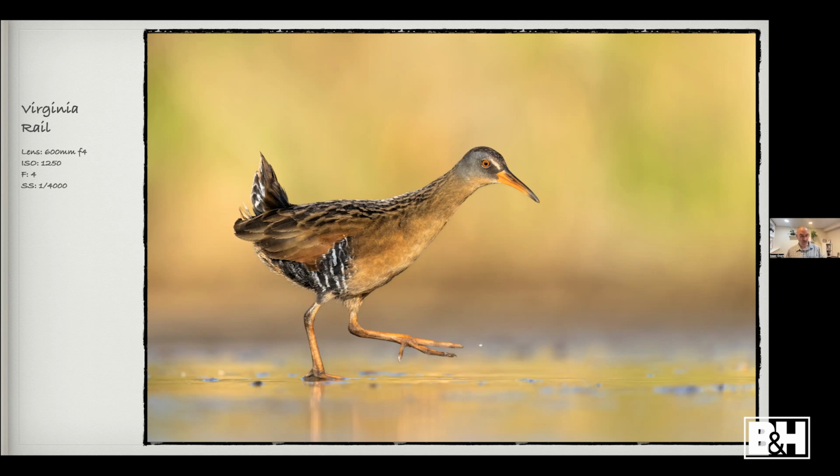Again, I was laying on a pile of rocks in this case. I had my camera on my ground pod, photographing straight out. I'm eye level with this bird. It's looking right at me. It's walking. I was able to actually get tons of photos of this bird, but this is the sort of thing. The sun was at my back. There's no shadows on this bird. It's the exact type of photo that I'm looking for.